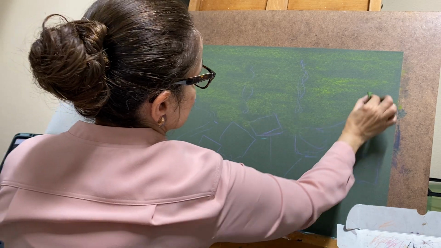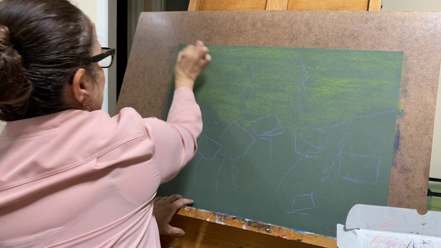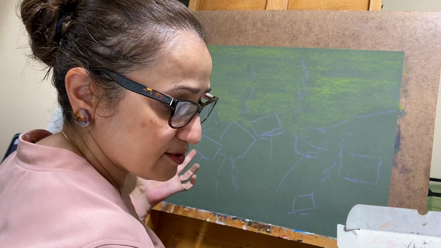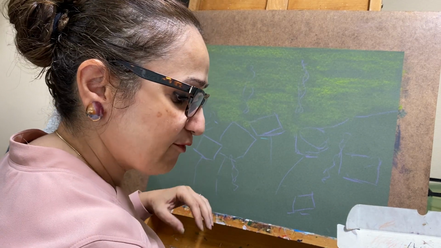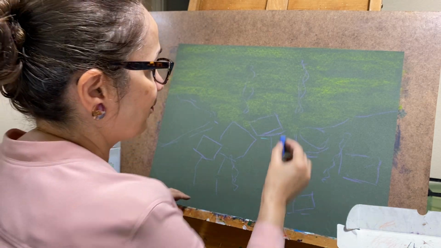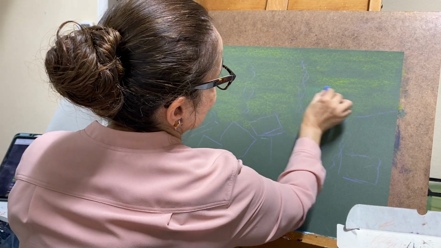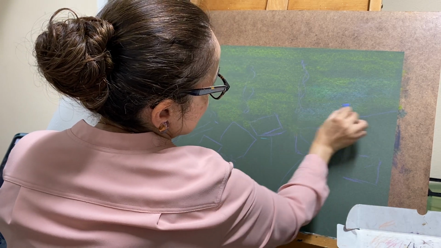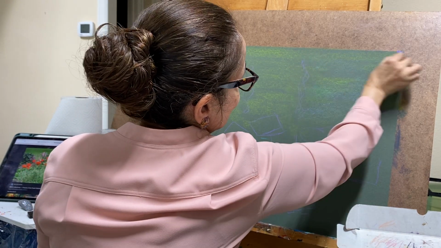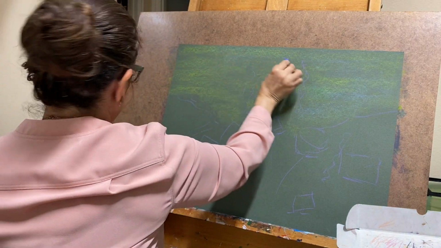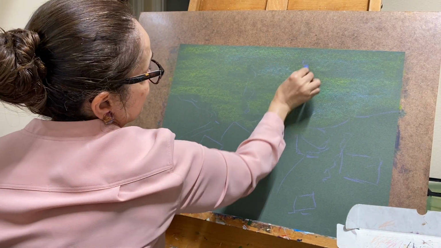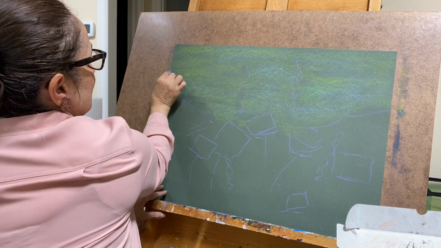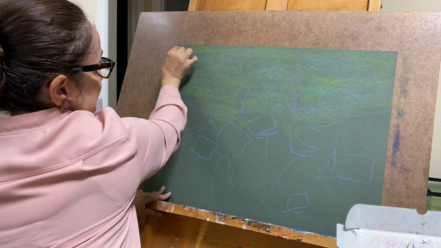The color that I'm using is not very bright, but still I want to come with a blue on top of this and just blend this green very lightly. I'm not pushing it hard, to make it a little muted and more in the distance.